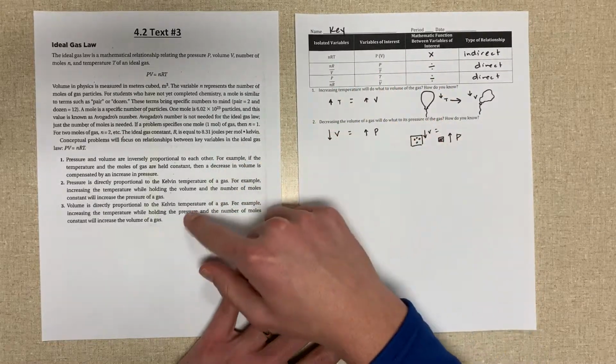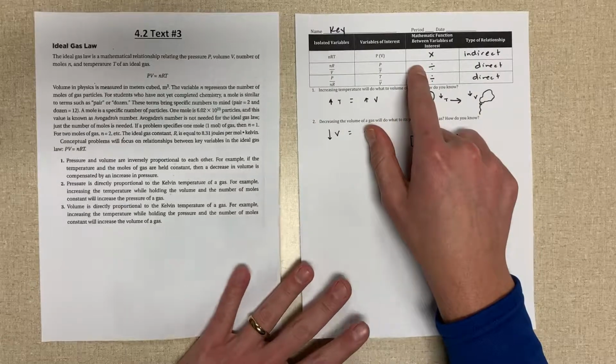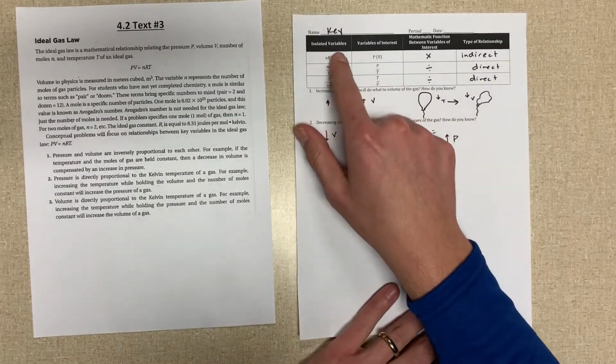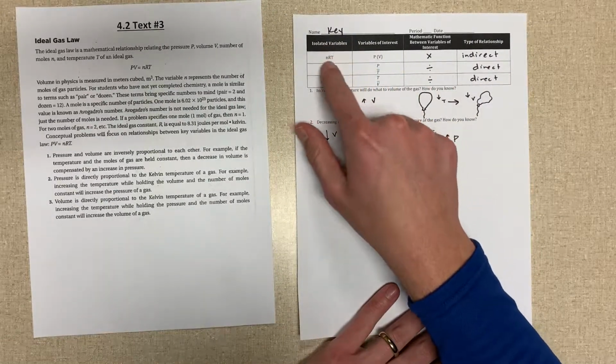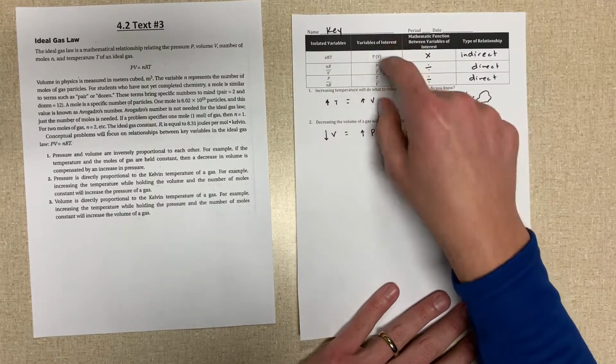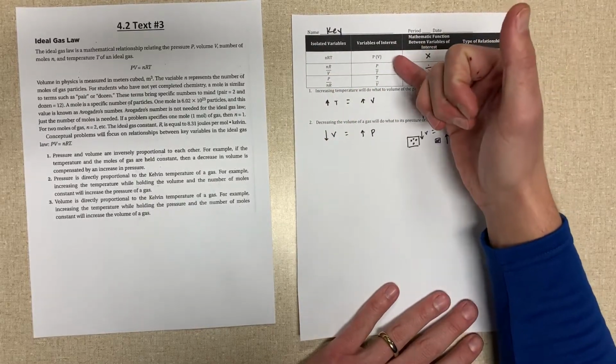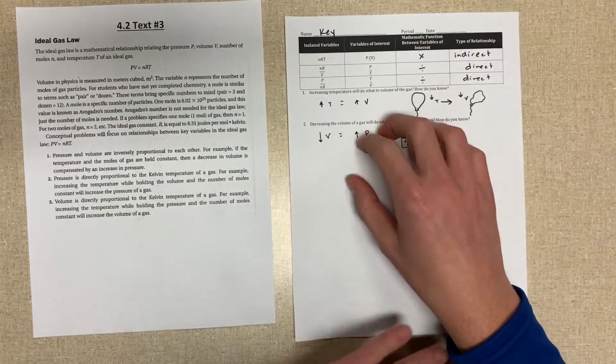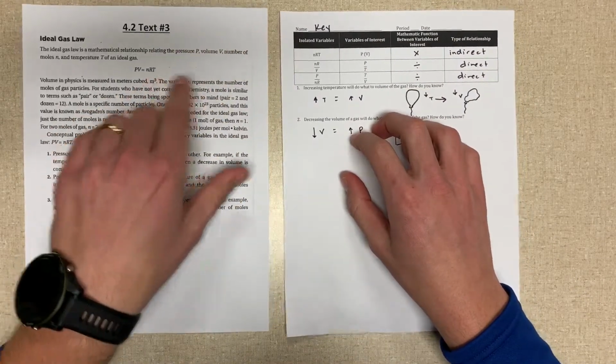These relationships that are talked about here are going to be illustrated in this table. So what we've done is we've taken isolated variables. You'll notice that there are multiple of them, and we left just our variables of interest. These are the variables that we want to see the relationships between, and these are the key relationships for the PV = nRT formula.